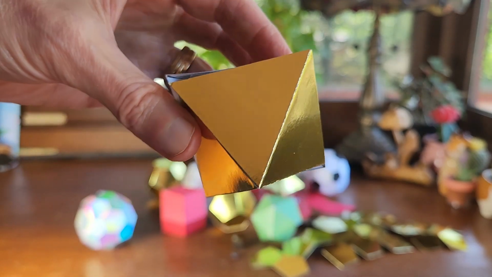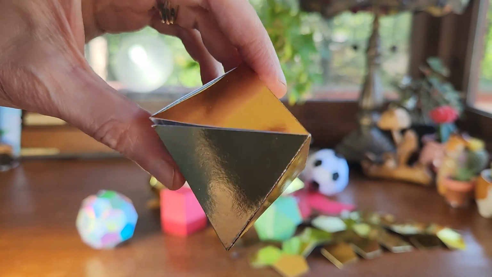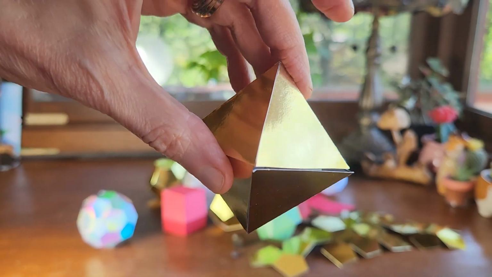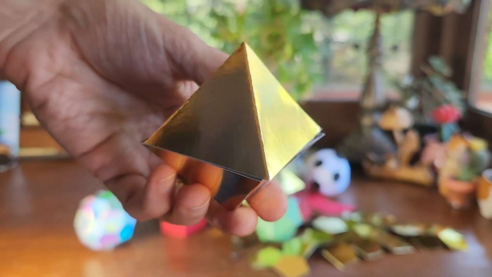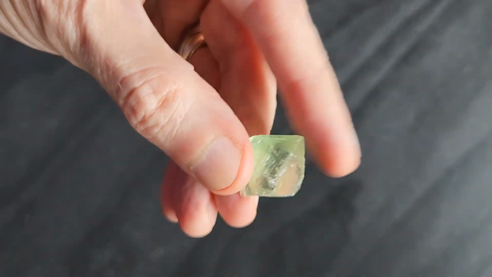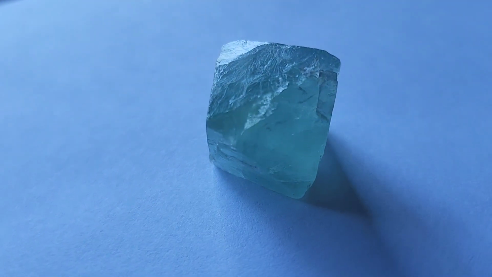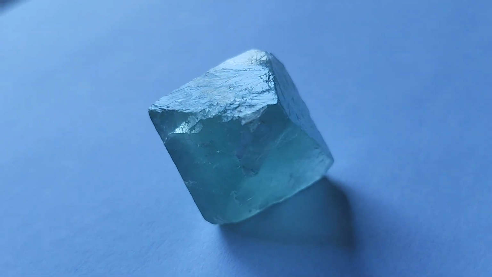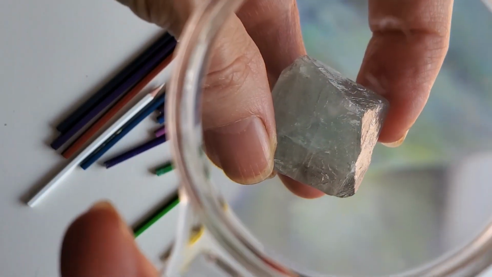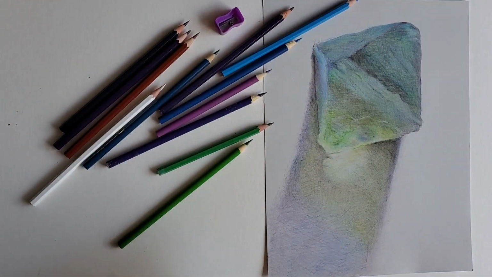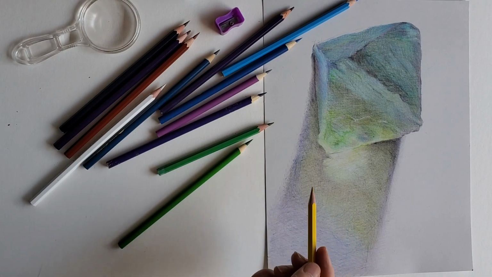Now there's minerals that come in this shape, which is an octahedron, 8 sides, completely symmetrical, so it's a regular polyhedron, and we see that with this fluorite. Fluorite can come in this particular shape, the octahedron. Beautiful mineral that we're going to learn how to look deeply into the colors as well as the shape and draw it.